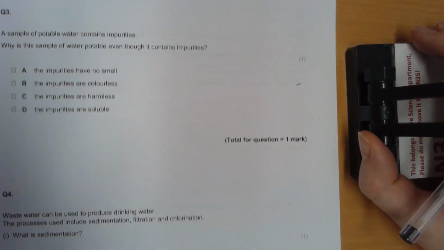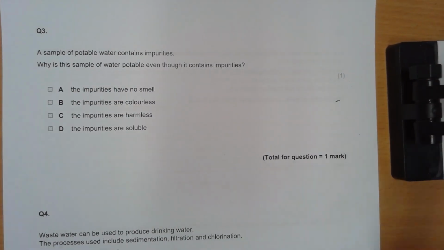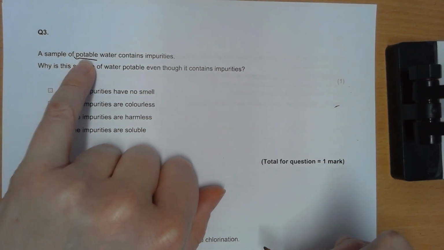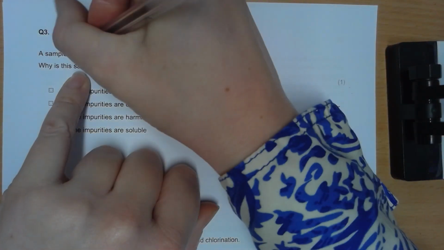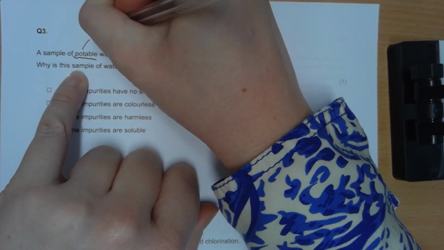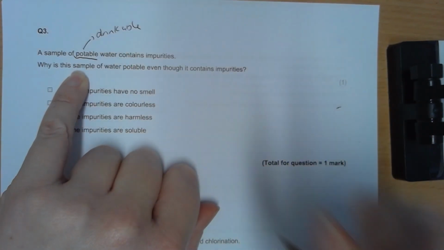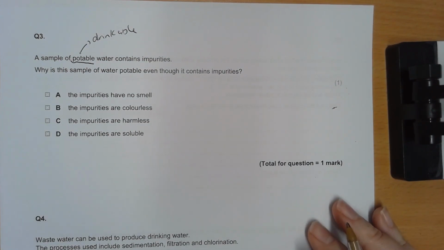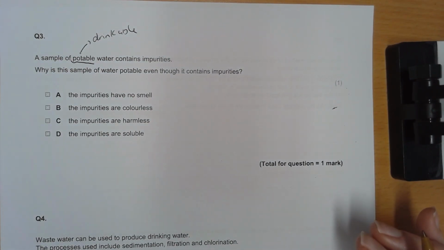The next question is about potable water. This also comes up in CC2. So potable just means drinkable. It says a sample of potable water contains impurities, and that's really key. Potable means drinkable, it doesn't mean pure. Tap water is drinkable, but it's still got stuff in it. It's got minerals in it, but as long as those minerals don't harm you, as long as they're not toxic, you can still drink that water.